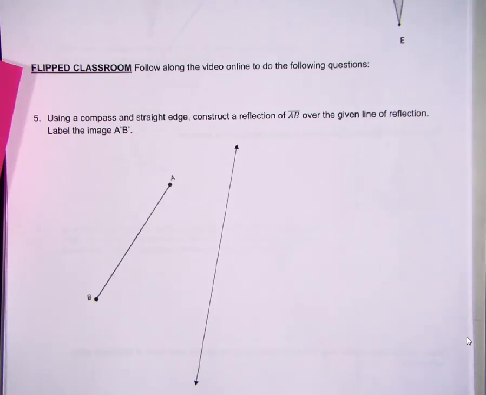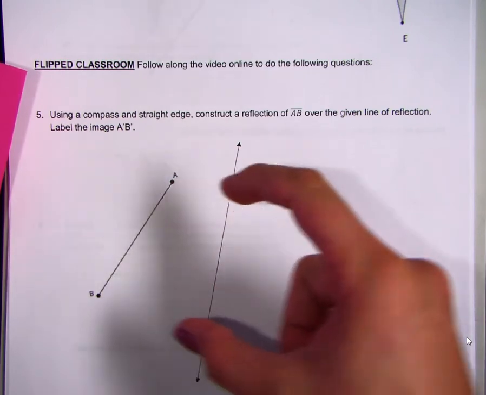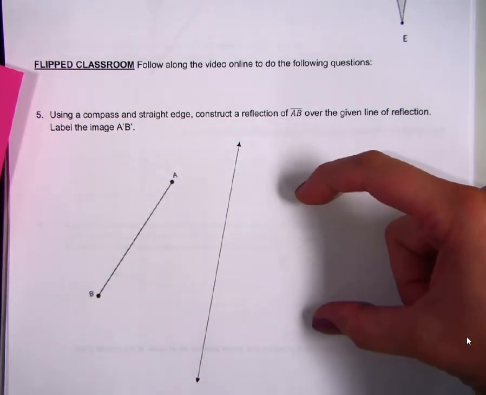We are going to be constructing our third rigid motion, which is reflections. Using a compass and straight edge, construct a reflection of line segment AB over the given line of reflection. Label the image A prime, B prime.